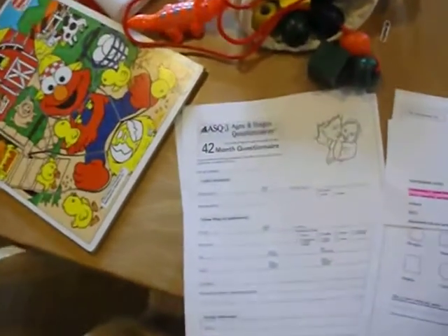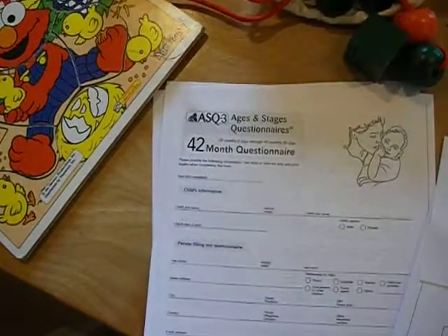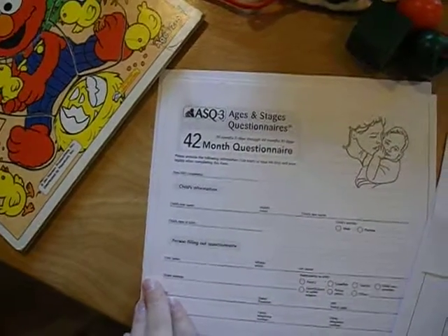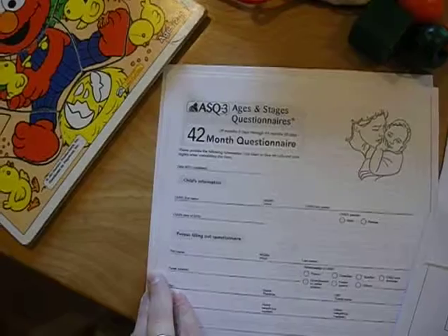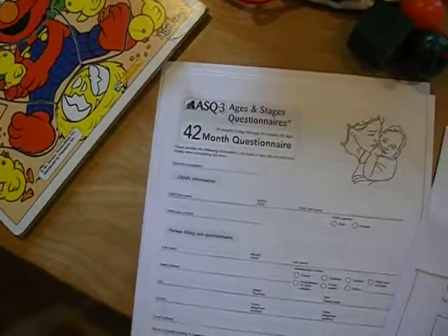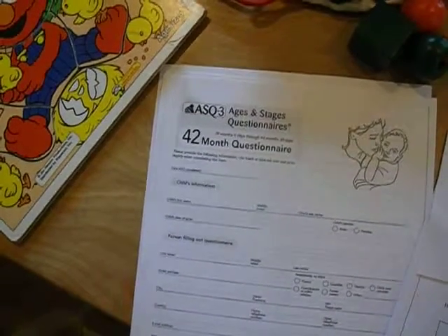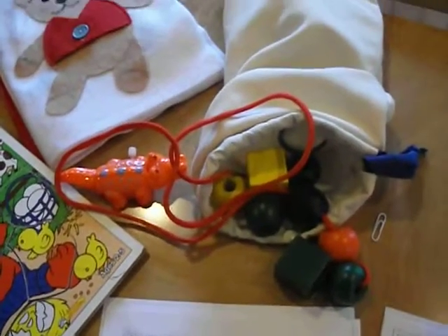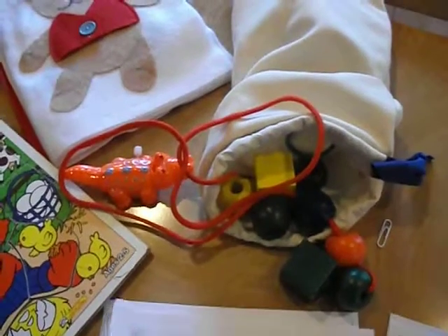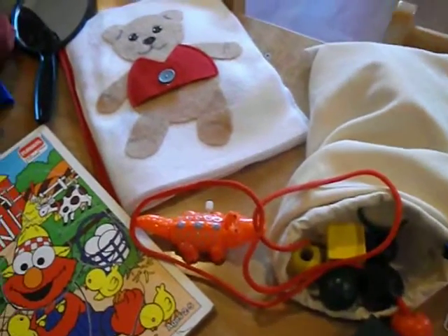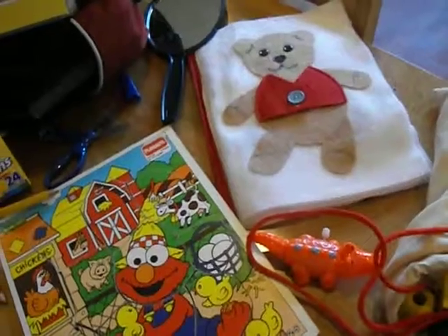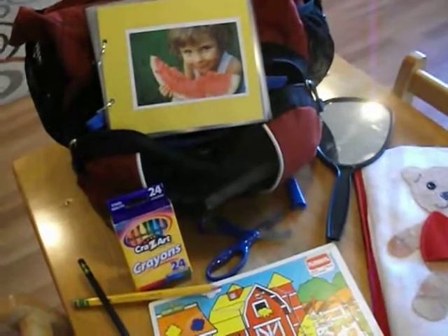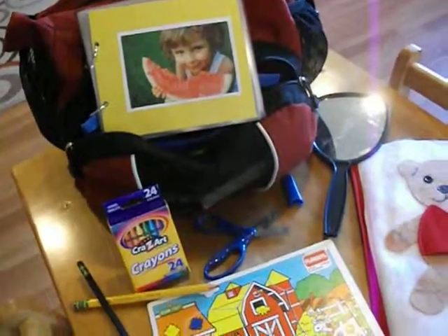I use the Ages and Stages Questionnaire, the ASQ. I typically use the 36 to 42 month questionnaire, but I can go as young as 3 months and up to 5.5 years. There are 5 areas of development assessed in this questionnaire: communication, gross motor, fine motor, problem solving, and personal social. Many of the tools you see here on the table assess everything except gross motor.